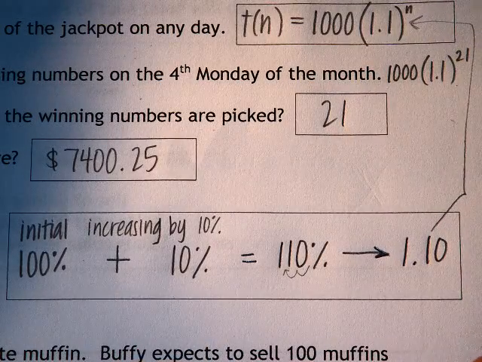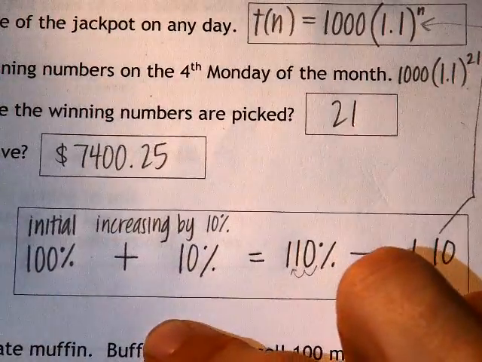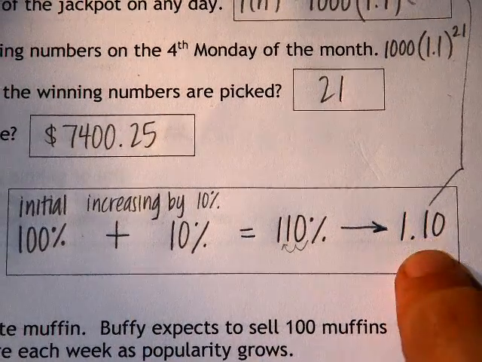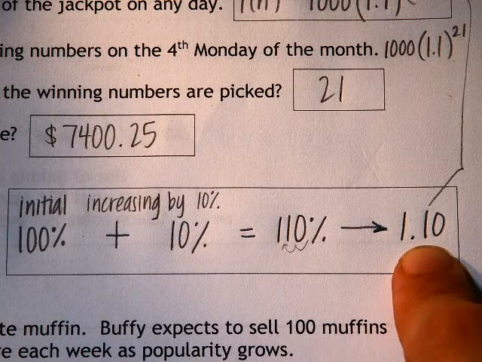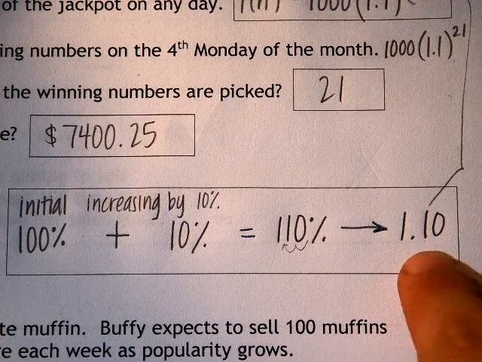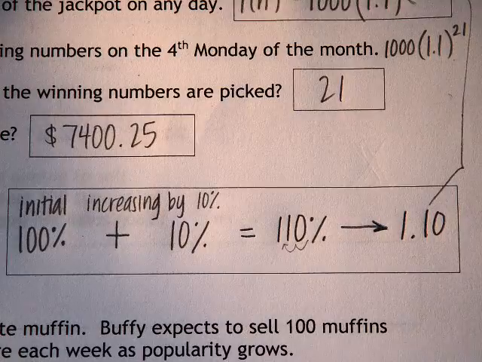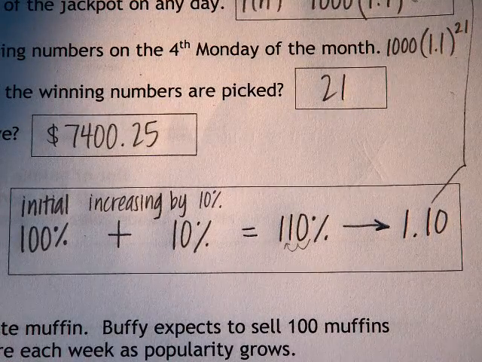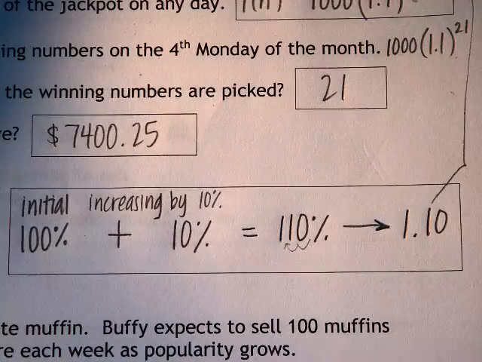So in theory, if we understand how percentages work, we actually could have predicted all along that the multiplier was going to be 1.1 or 1.10. That little extra zero doesn't really matter there. Now that's powerful, because that means we could essentially take some shortcuts now.